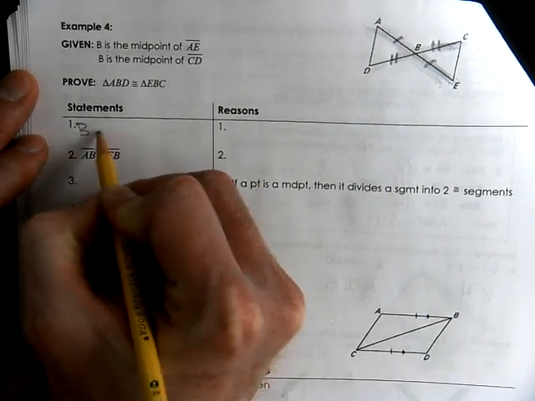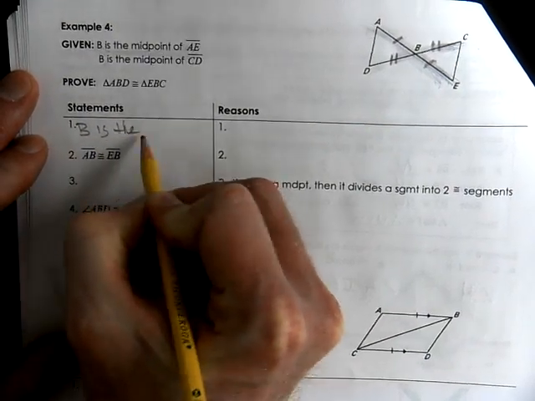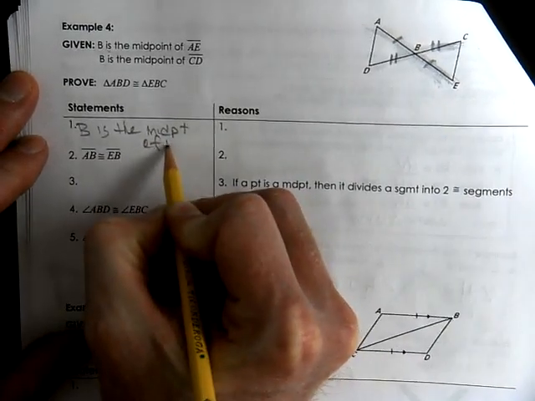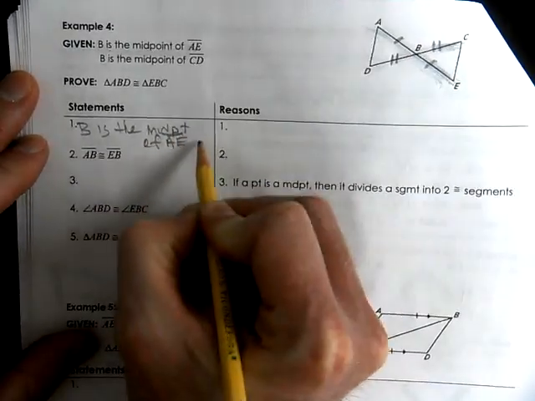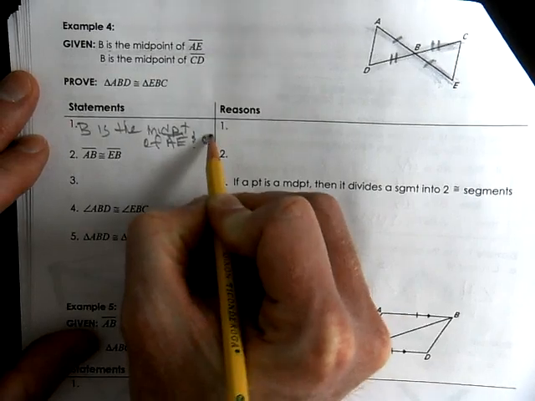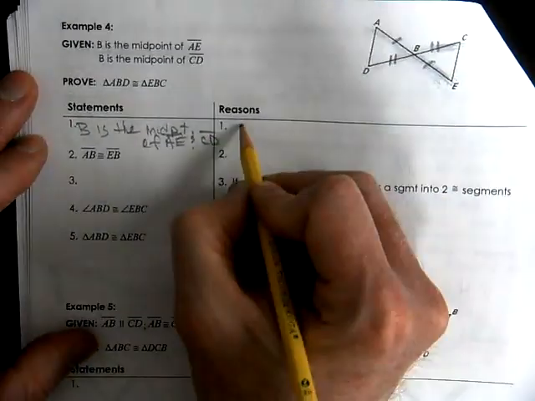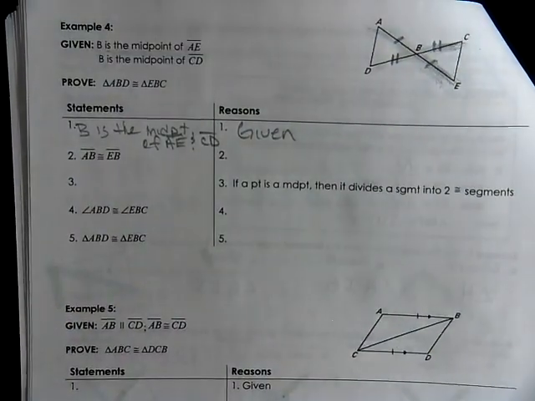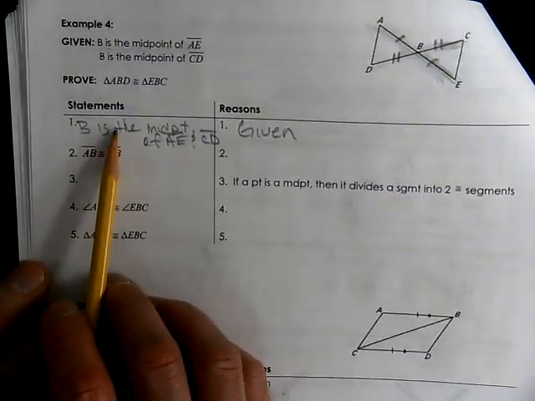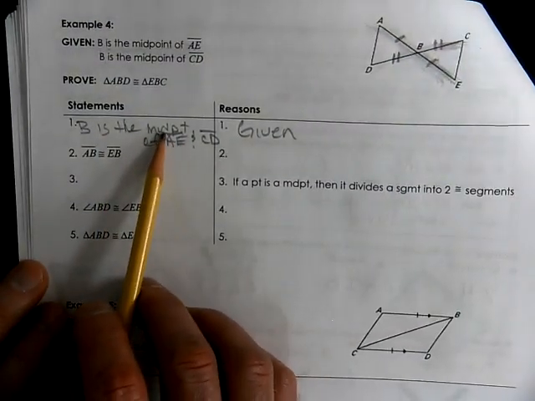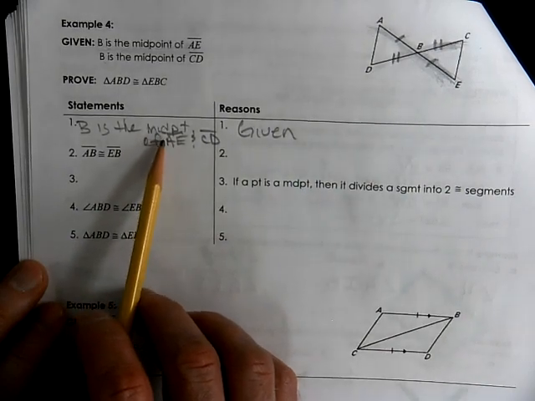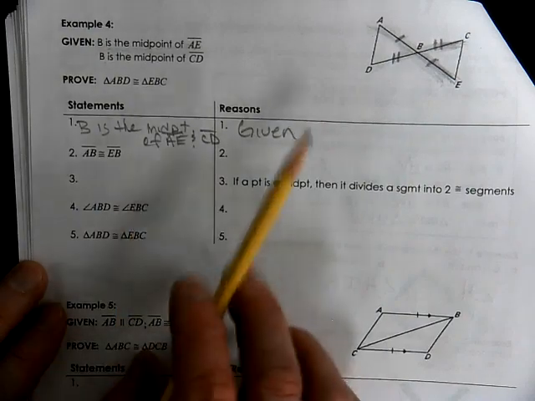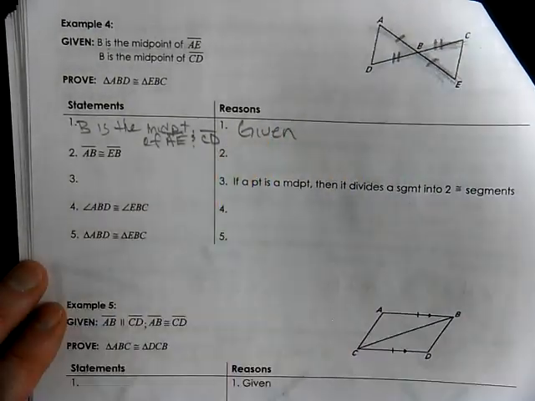So we're going to say B is the midpoint of AE and CD. That's our given information. Now, what good is knowing about a midpoint? Why do we need to know about a midpoint? What does that tell us? What do we mark up in our picture?